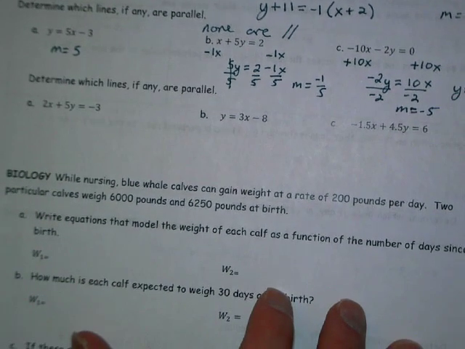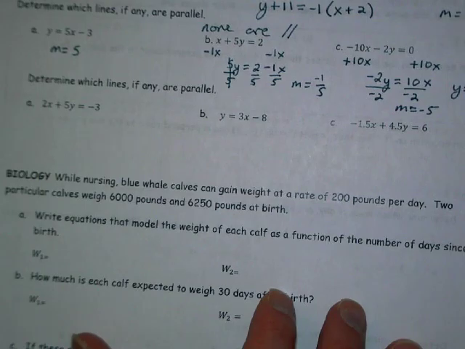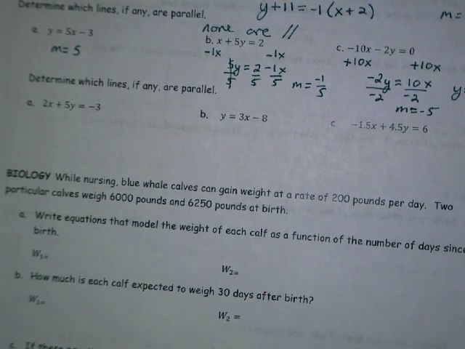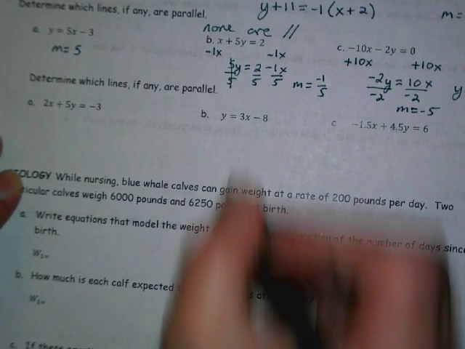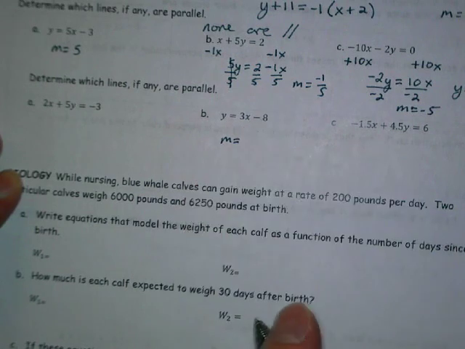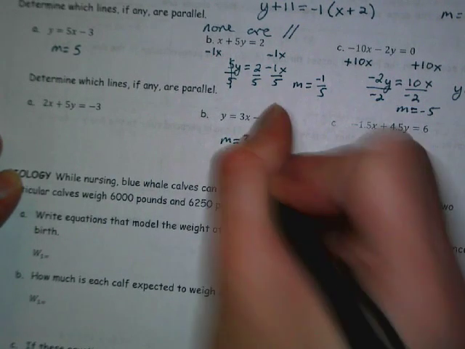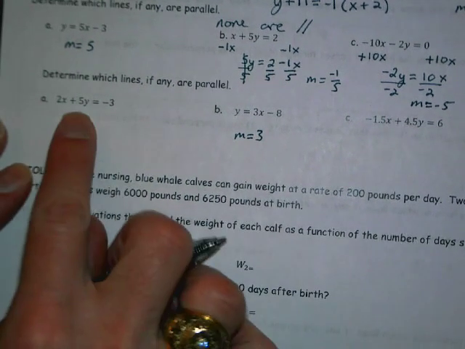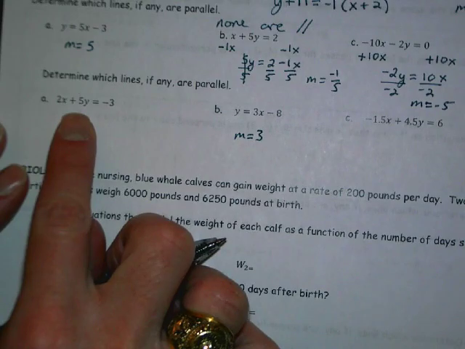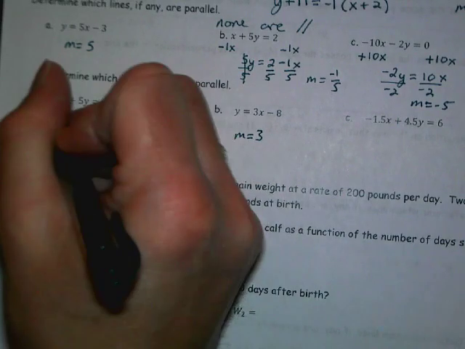Okay, one more like that. On these 3, B is the easiest one to pick out the slope because it's in slope-intercept form. What is the slope of B? 3. Okay, so we know that one's 3. You go back to A, solve that for y, move your x over.